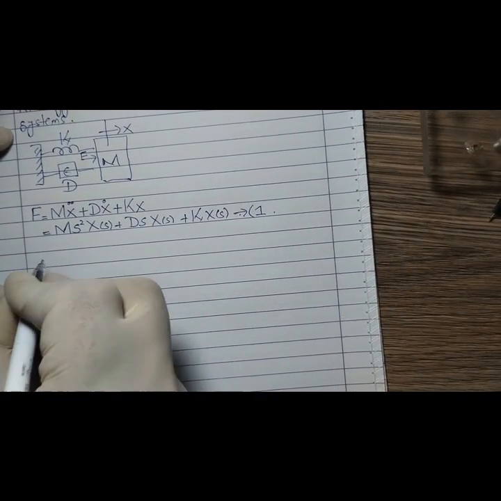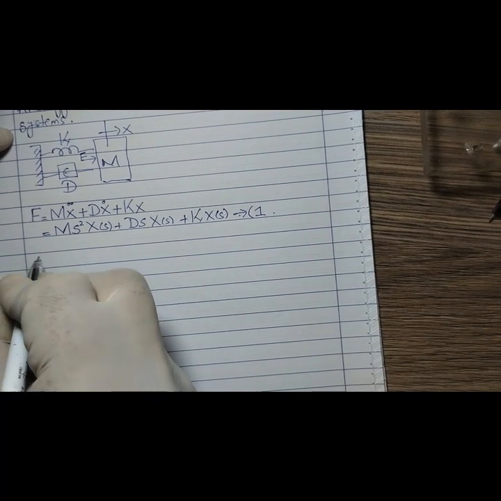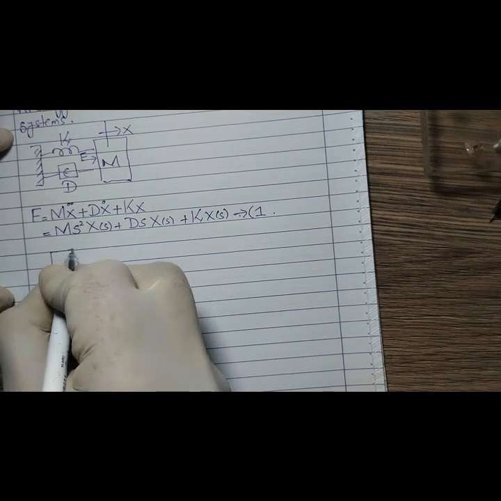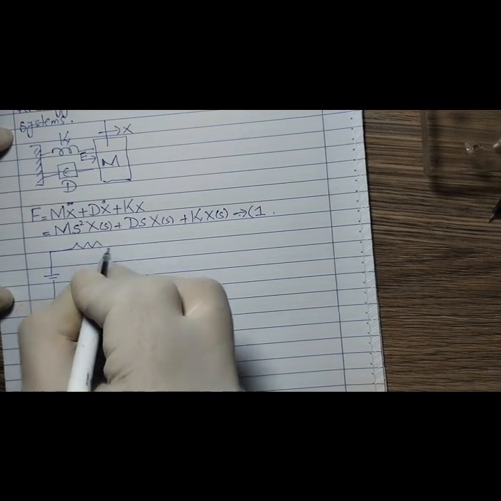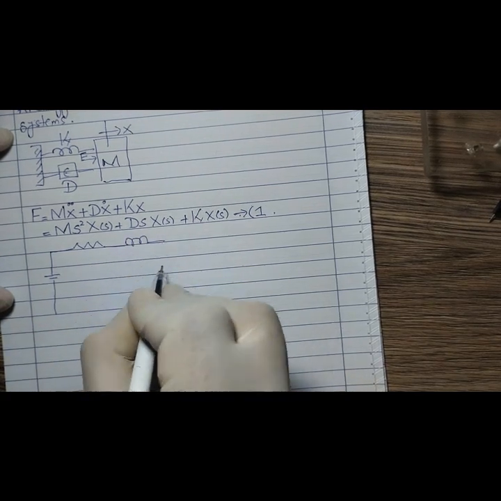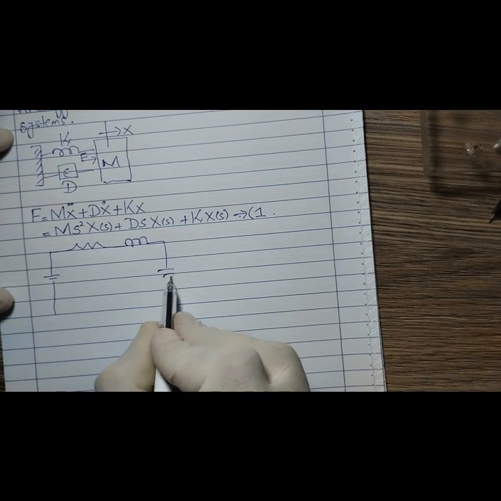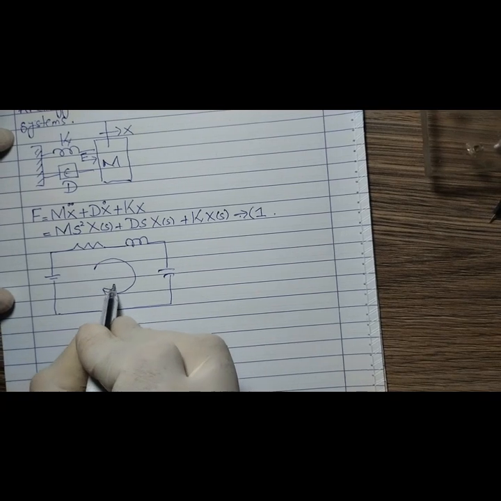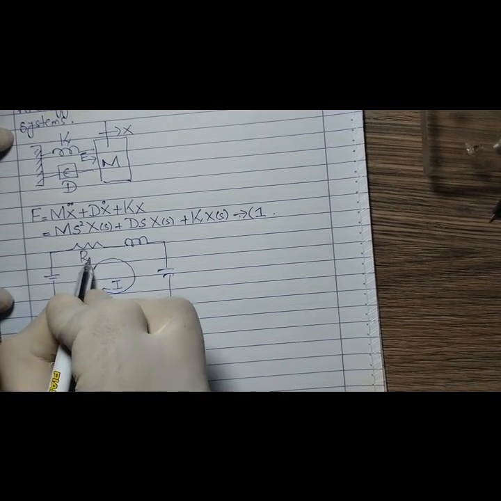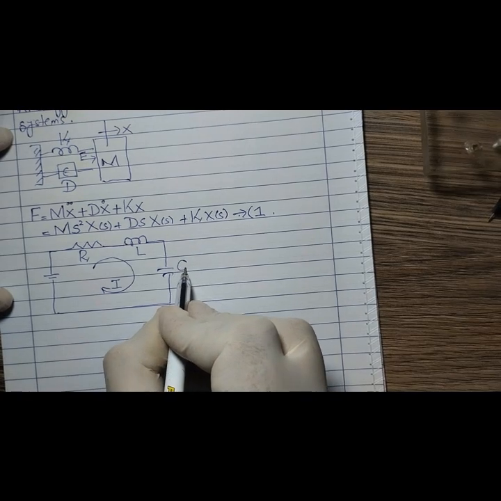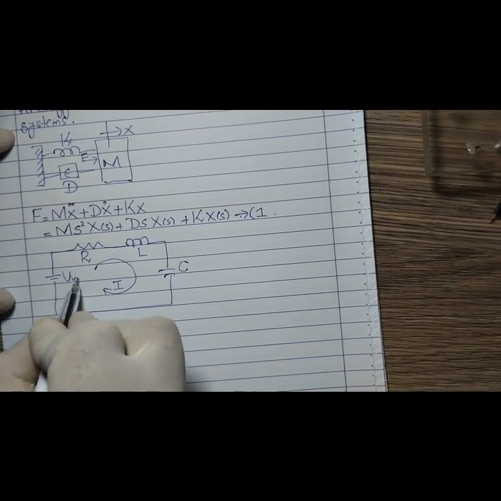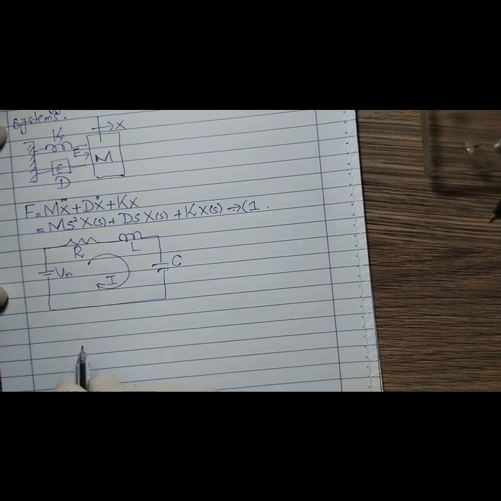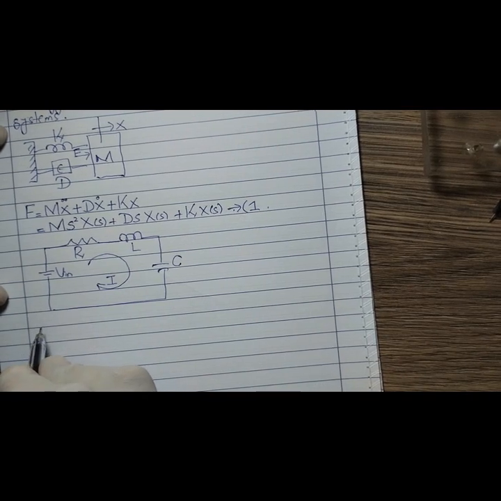Now let's define our second equation, and this is based upon the electrical network. It has three components. One is the resistor, the other one is the inductor, and the third one is the capacitor. Then current I is flowing in this network. R is the resistance, L is the inductance, and C is the capacitance of this network, where V in is its applied voltage.